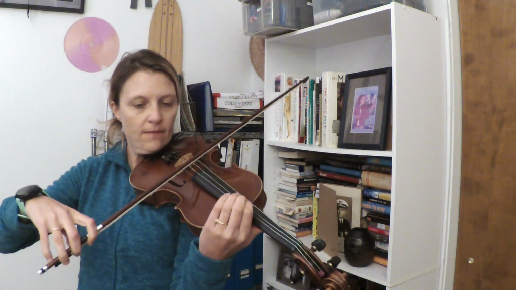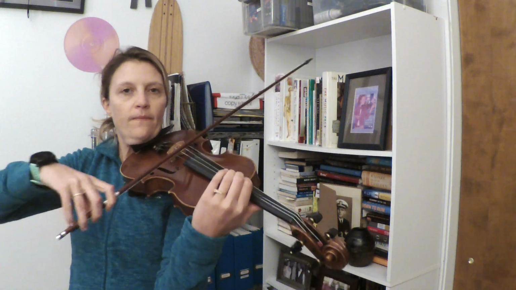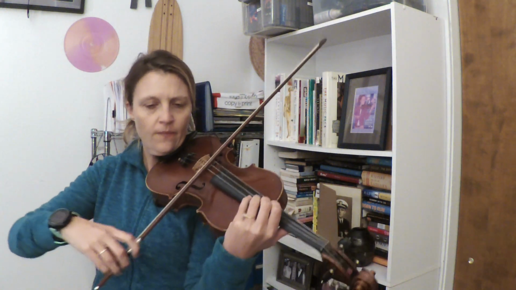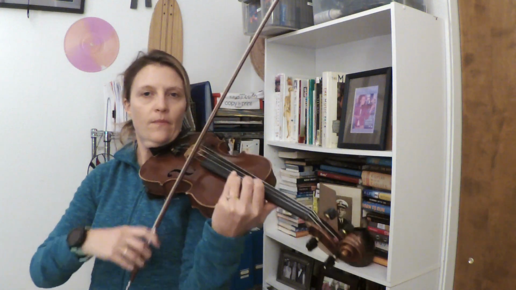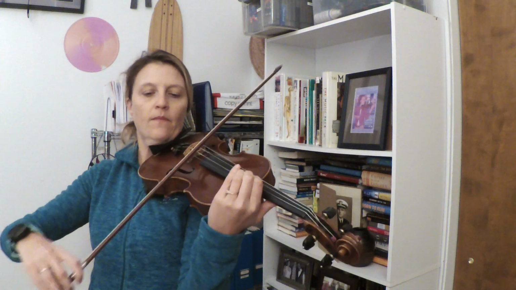This excerpt is challenging at this tempo to save your bow. One thing you can do is play through with a subdivision underneath for each note, such as a quarter note and 2 eighth notes. So if I did that from the beginning to help me feel an inner pulse, etc. I could do that through the whole movement.